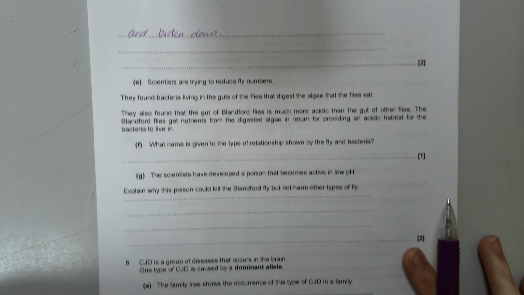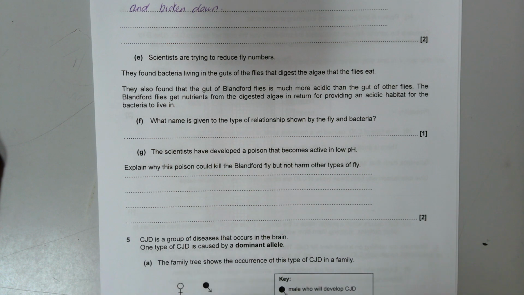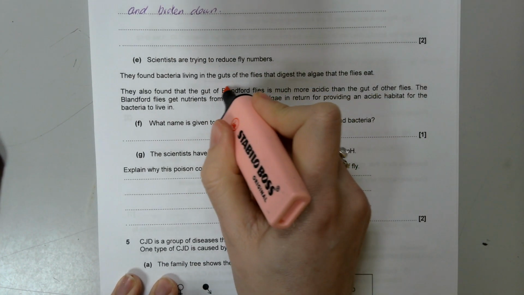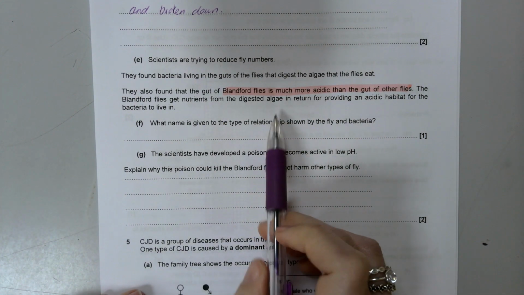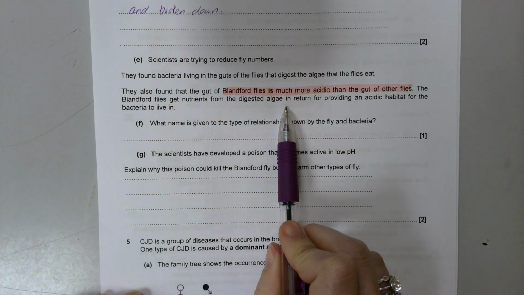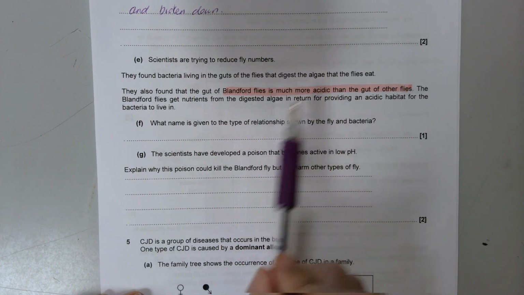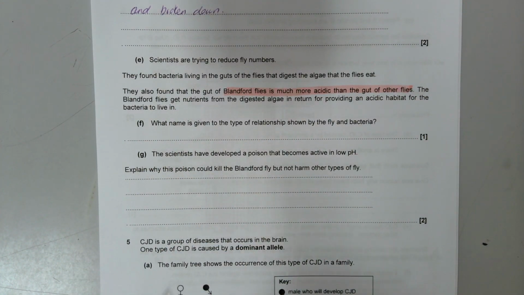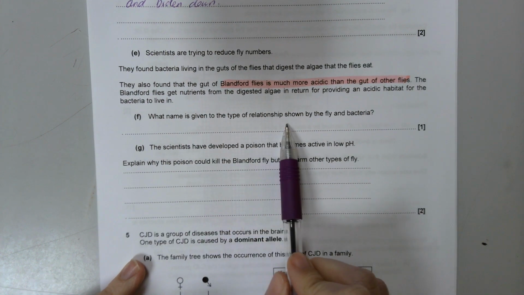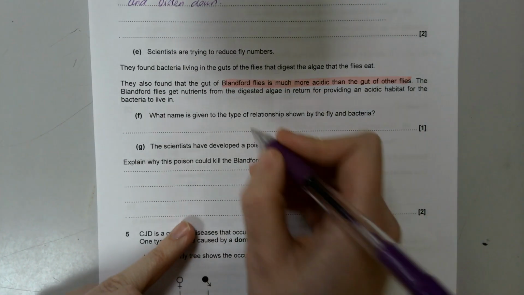Scientists are trying to reduce fly numbers. They found bacteria living in the guts of flies that digest the algae that the flies eat. They also found that the gut of the Blandford fly is much more acidic than the guts of other flies. The Blandford fly gets nutrients from the digested algae, which the bacteria has digested, in return for providing an acidic habitat for the bacteria to live in. What name is given to the feeding relationship, so the type of relationship shown by the fly and bacteria?